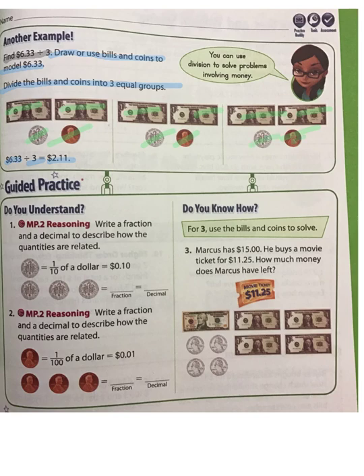All right. Number 1, write a fraction and a decimal to describe how the quantities are related. So we have 1 dime equals 1/10 of a dollar, which is 10 cents. Here we have 3 dimes, 1, 2, 3. So our fraction is going to be 3/10 or 30/100.